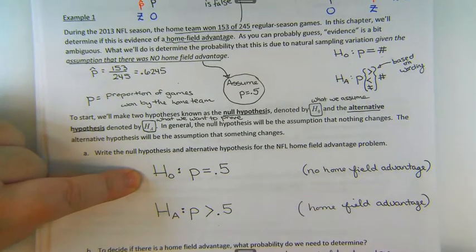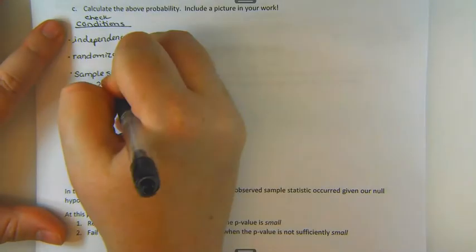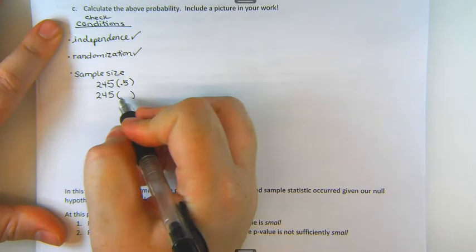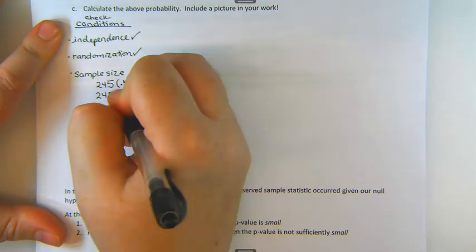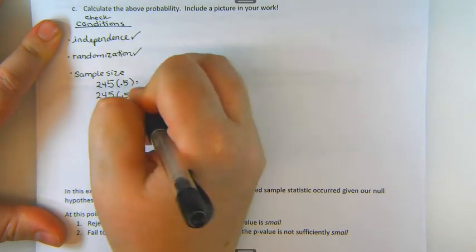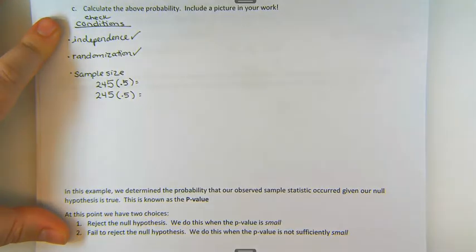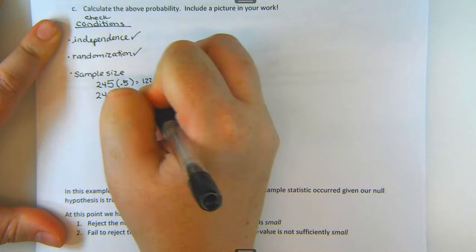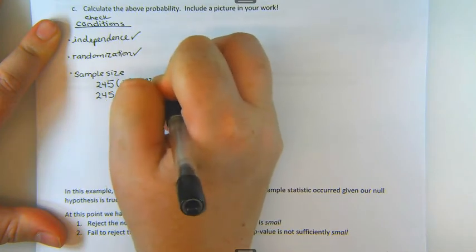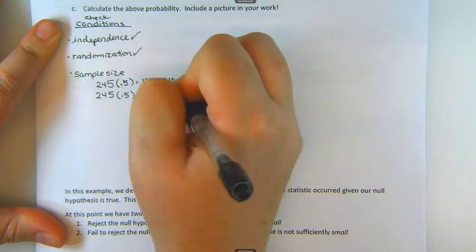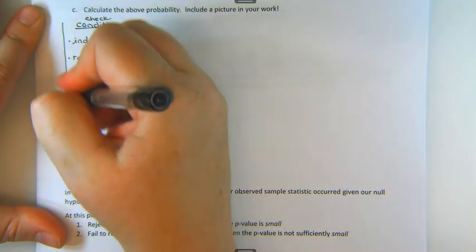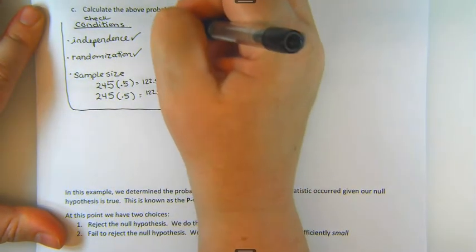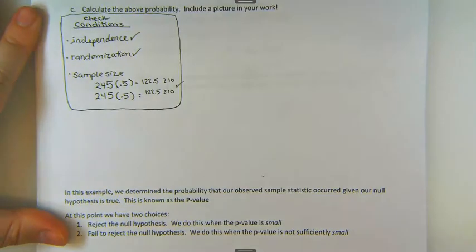So grabbing that p equals 0.5, and checking that, and then 1 minus 0.5, which is actually just the same. And this will check our sample size, which those values should be 122.5 for both of those. And since both of those are more than or equal to 10, we're good there. So we check our conditions, and that lets us move forward.